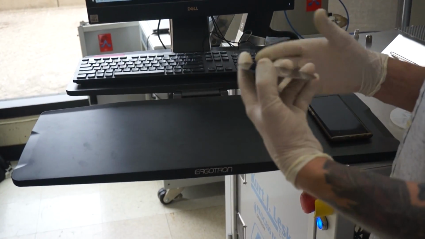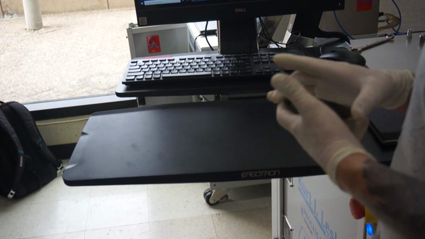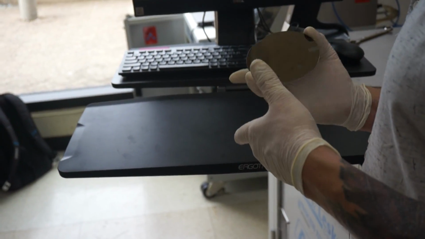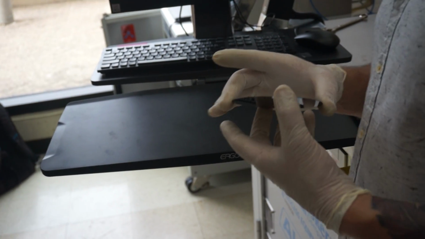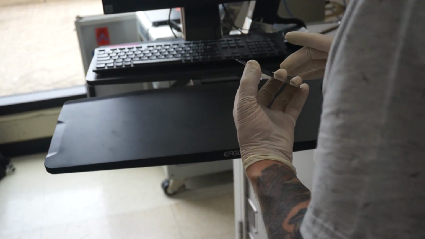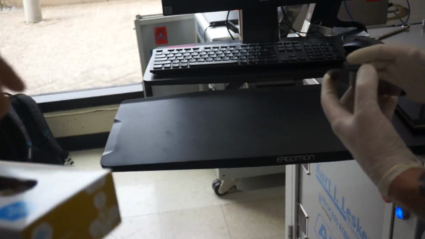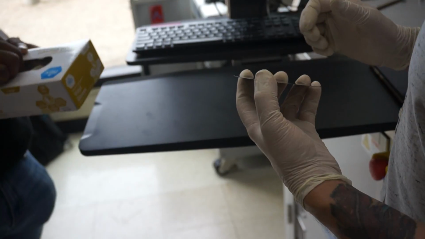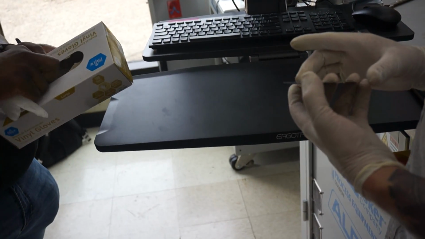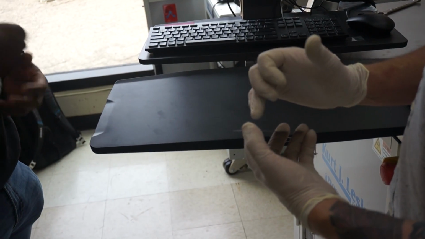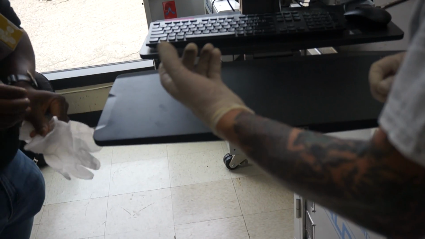We'll put something on there. Wash this with acetone. Yeah, there's something there. I don't know what it is.